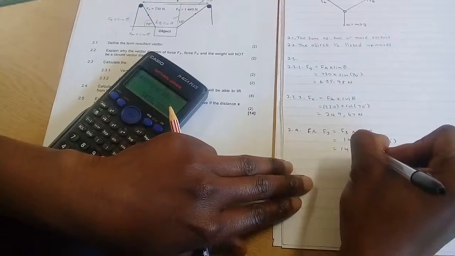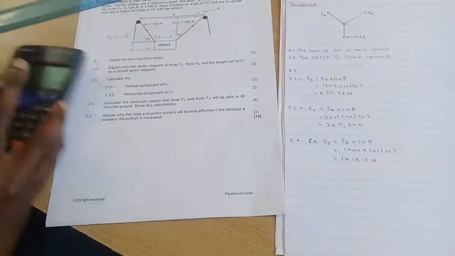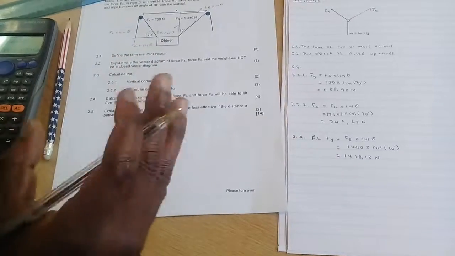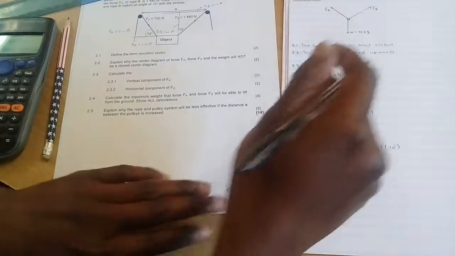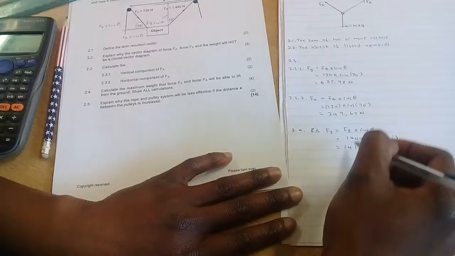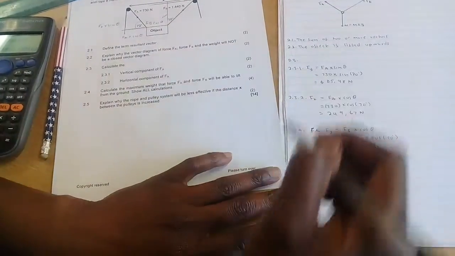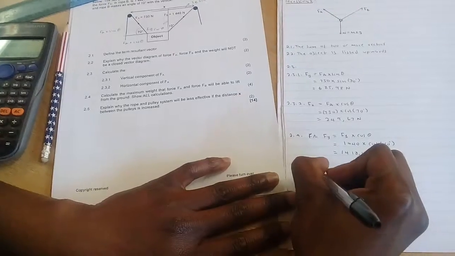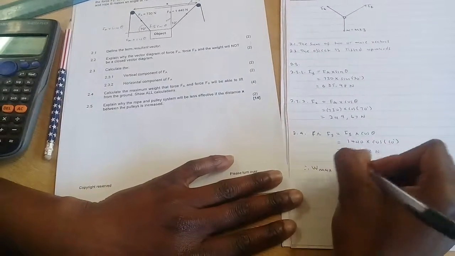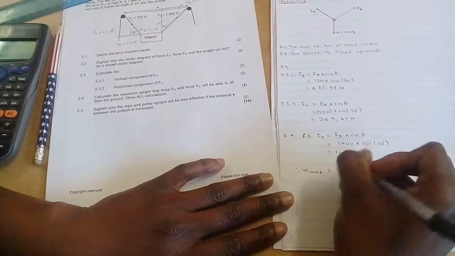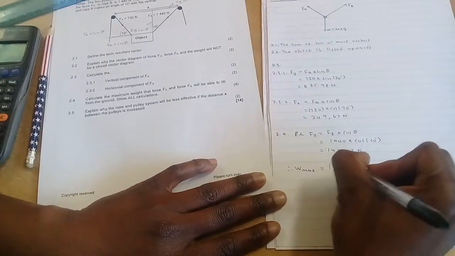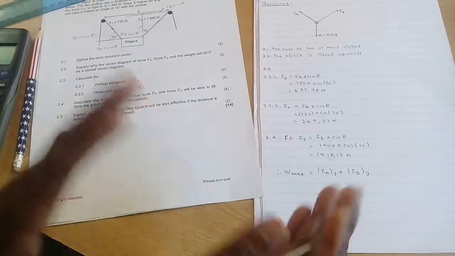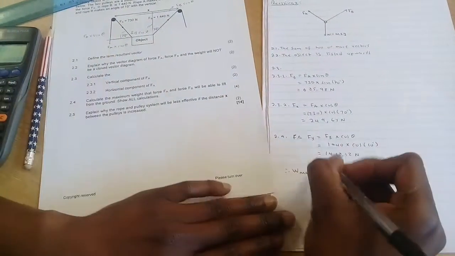Then we're going to have 1418.12 newtons. Now guys, as I said earlier on, it is only the vertical components that will lift this object upward. So now that means we need to add these two vertical components to get the maximum weight that can be lifted. Therefore, the maximum weight is equal to Fay plus Fby. Those are both the vertical components.